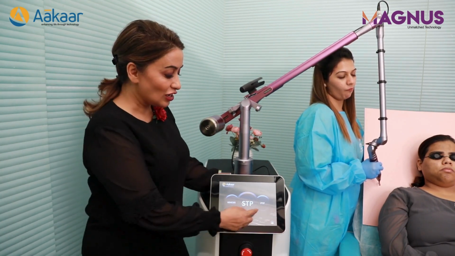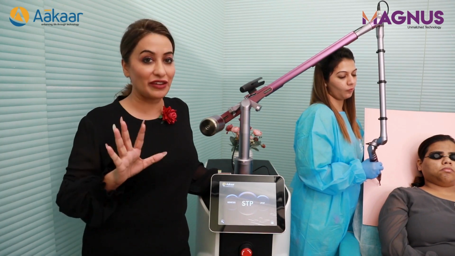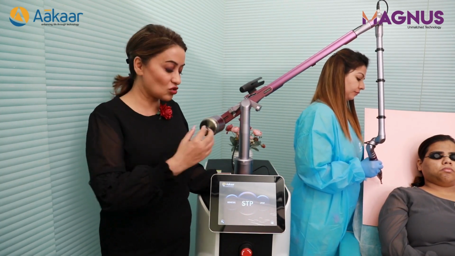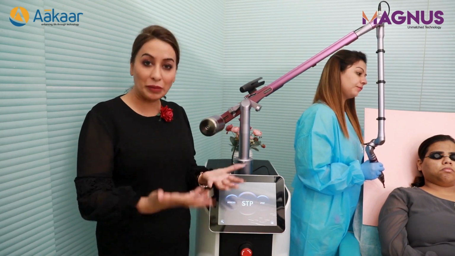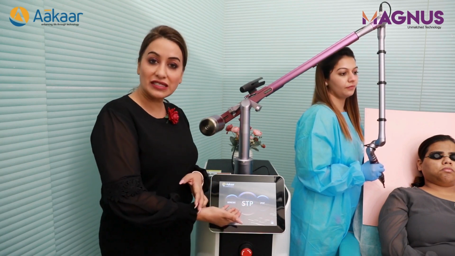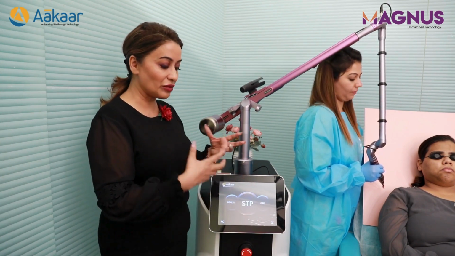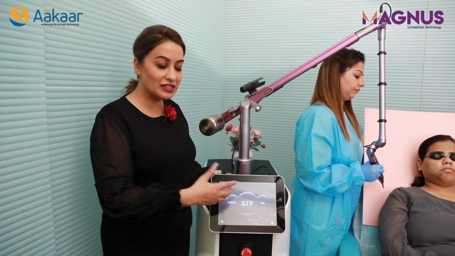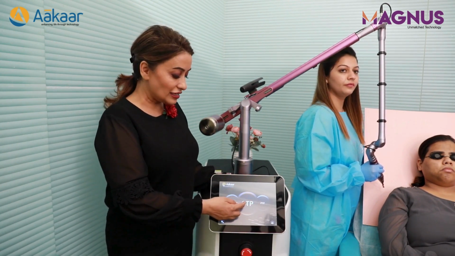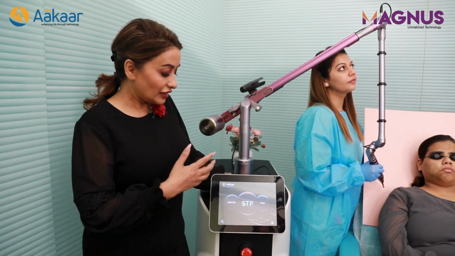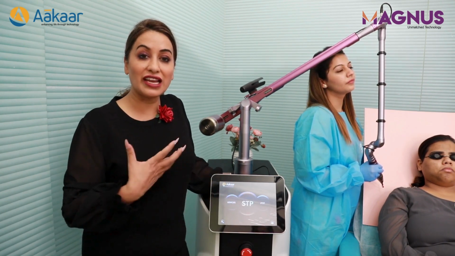Now typically we know that Q-switch is in nanoseconds, right? So these two modes work at 5 nanoseconds. At that nanosecond it will blast the melanocytes. So these are typically the modes which I use when I am dealing with pigmentation. STP is a single pulse mode and PDP is a pulse in pulse. So if I am dealing with a stronger pigmentation or a fairer skin, I will use the PDP mode, else normally the STP mode.